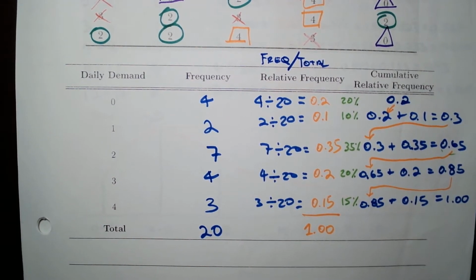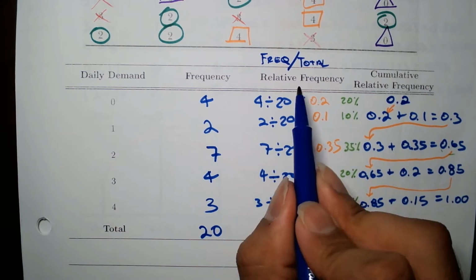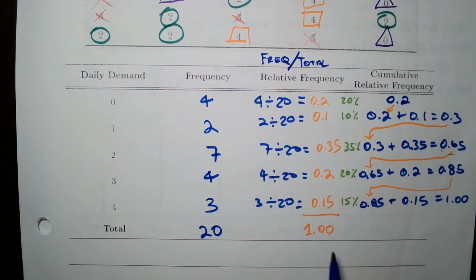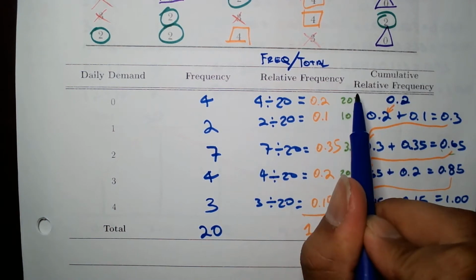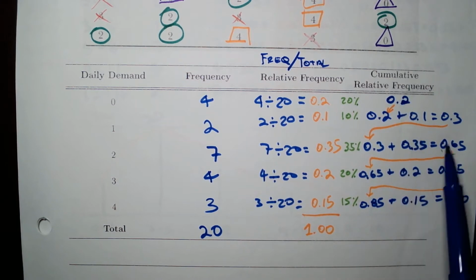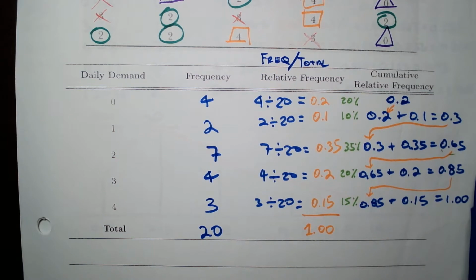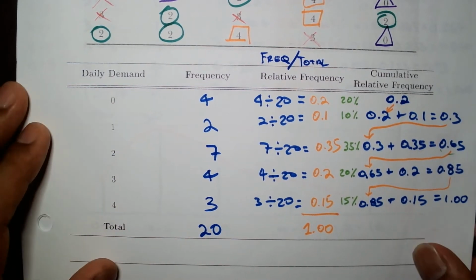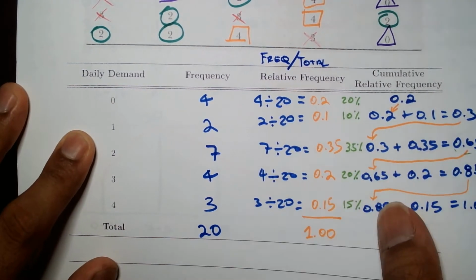So to verify that your work is correct, the relative frequency always has to give you a 1, which in percentage means 100%. And the cumulative relative frequency always has to add up to 1 as well. Or sometimes, depending on the rounding, you might want to be very careful with the rounding. Sometimes you could get 0.999 or 0.98, something like that. Okay, so this is a very simple case of frequency distribution.